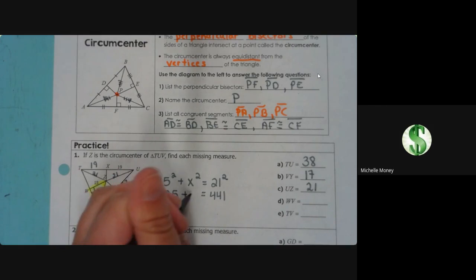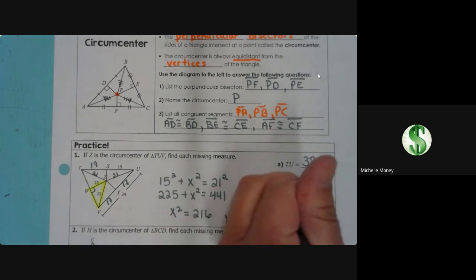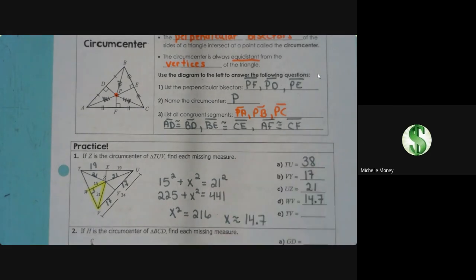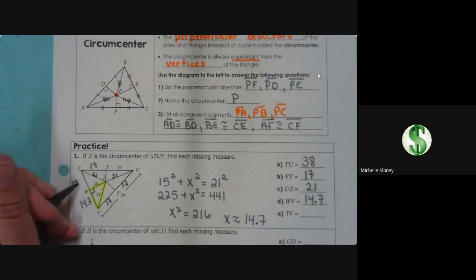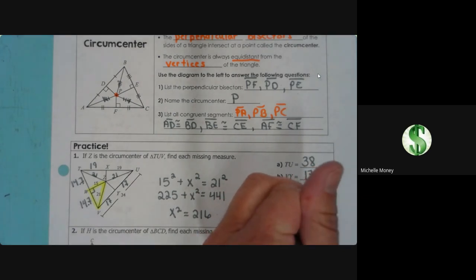225. So then x squared is going to equal 216. So x is going to approximately equal 14.7 if you do the square root on the calculator. So that means WV would be 14.7. And then it asks what TV would be. So this would be 14.7 plus 14.7, which is going to be 29. I can't add. 29.4.